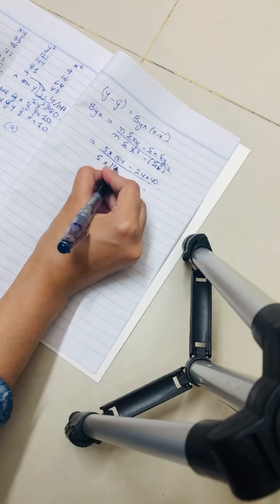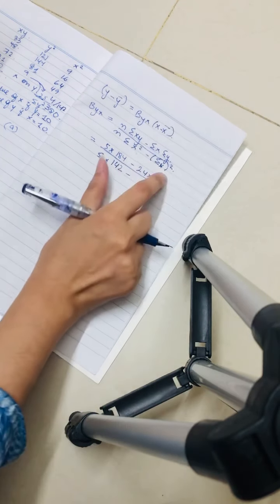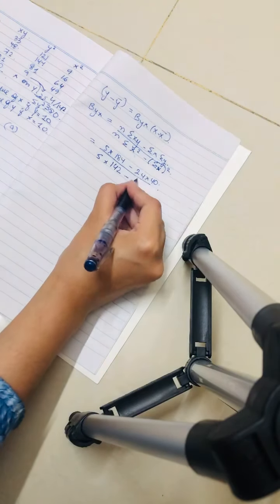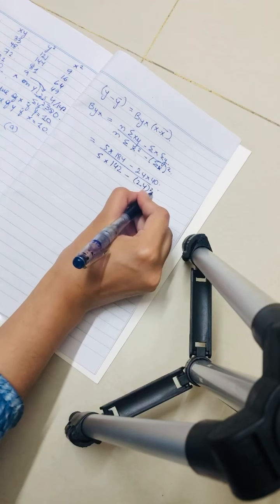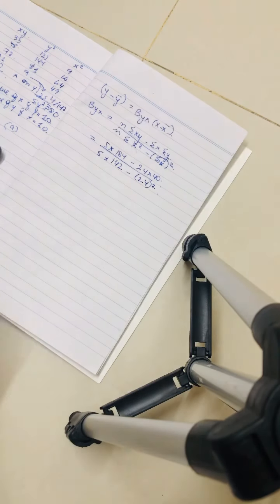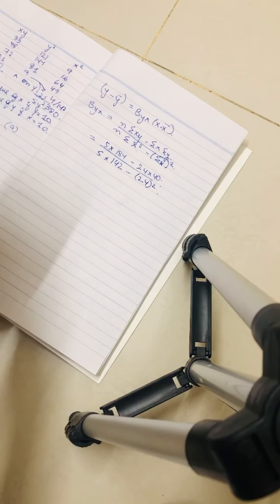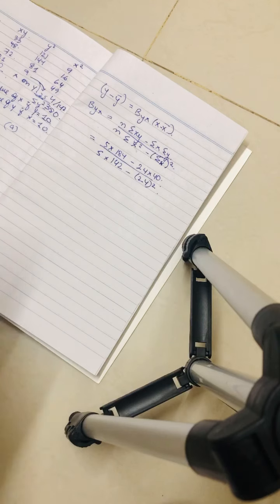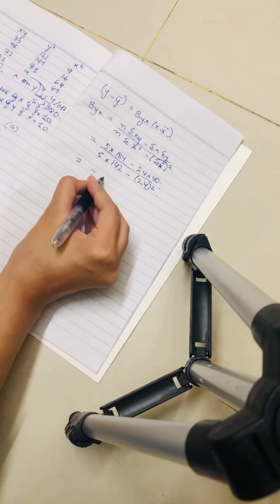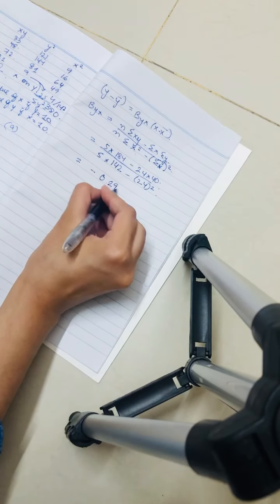I will be writing 142 over here minus the whole square of x, that means this, the whole square of x is 24. Now I will be calculating it in the calculator. So my answer is minus 0.29.